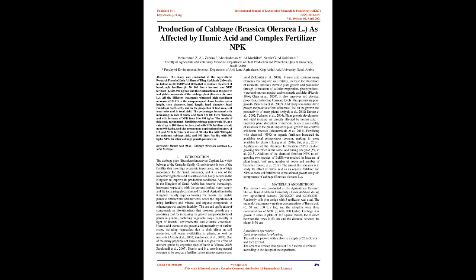The results of this study recommend fertilizing cabbage plants with HA at a rate of up to 100 liters/hectare, and with NPK fertilizer at a rate of up to 900 kg/ha, and also recommend application of a mixture of HA and NPK fertilizers at a rate of 50 L/ha with 900 kg/ha for optimum cabbage yield, and 100 liters/ha with 900 kg/ha NPK for other cabbage growth parameters. Keywords: humic acid, HA, cabbage, Brassica oleracea L., NPK fertilizer.